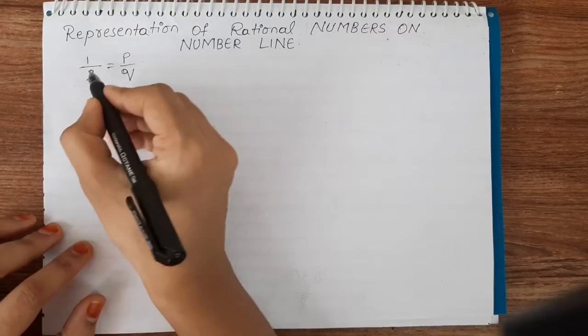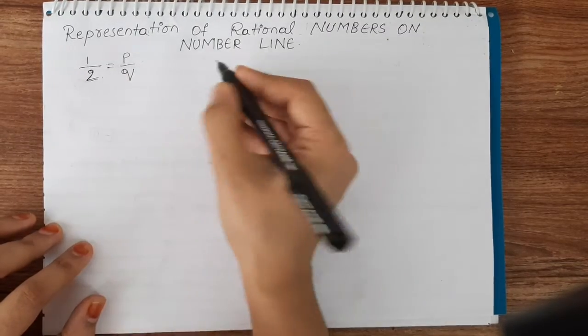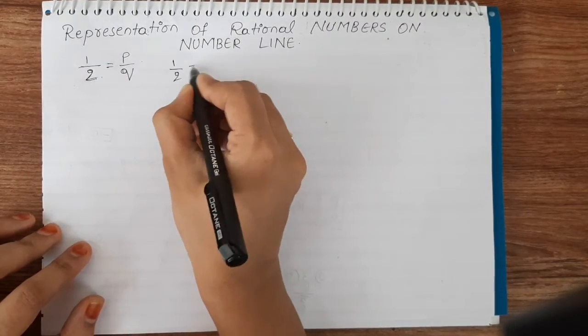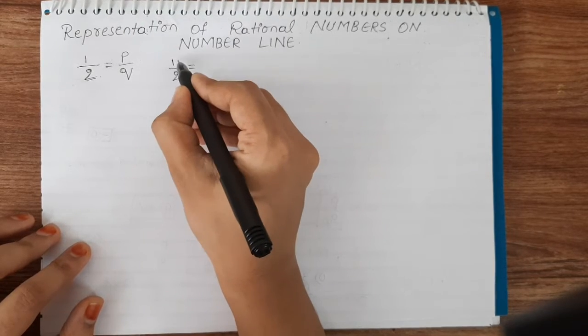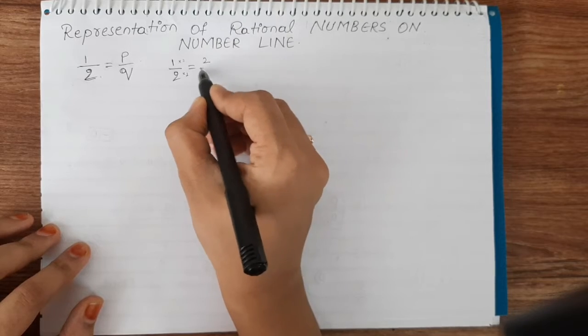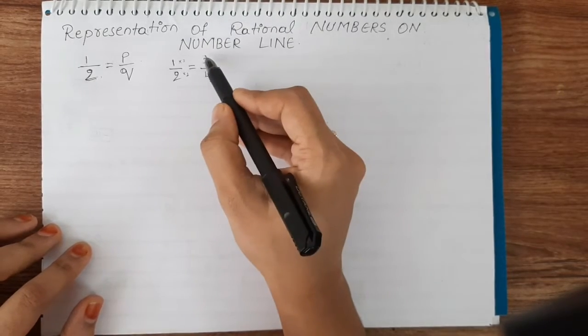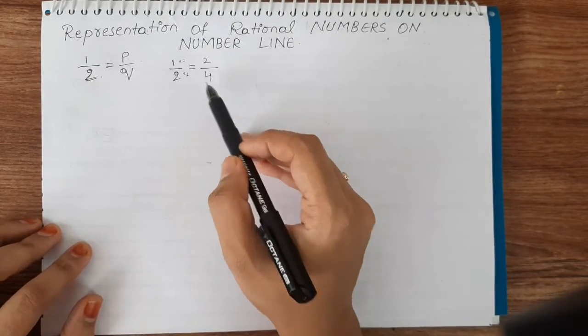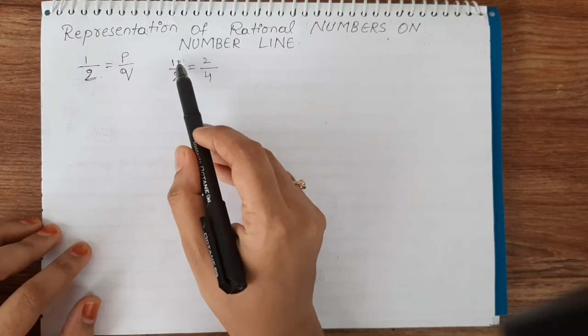Now what I'll do is I'll multiply numerator and denominator with 2. What is the resultant number? Resultant number is 2 by 4. What is this 2 by 4 called as? 2 by 4 is called as the equivalent fraction of 1 by 2.